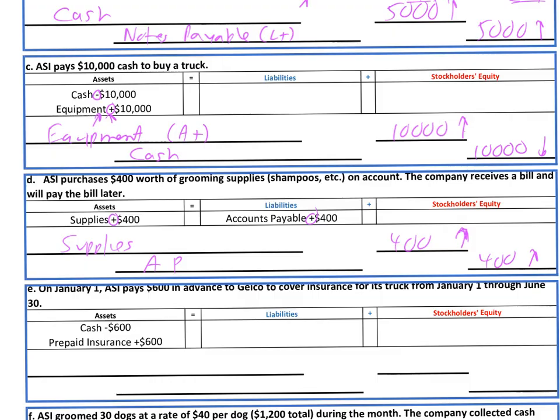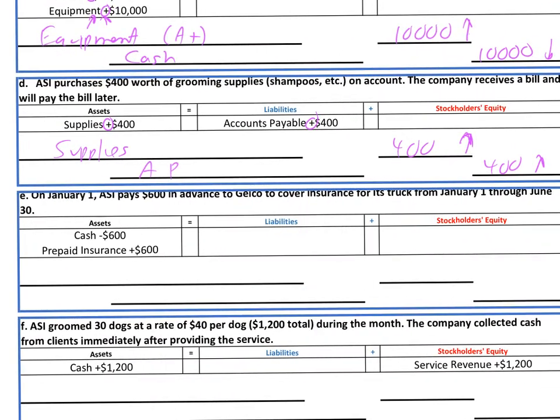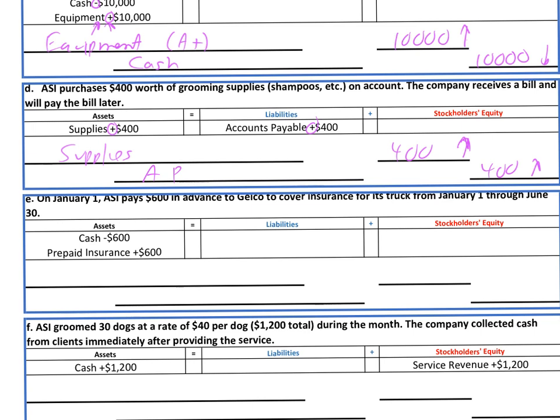Let's go to the next one here. We pay $600 in advance to cover insurance for its truck from January 1 to June 30. And look what we got here. You got 2 assets. Cash out. Make a negative $600 for cash. What did I tell you about the rules? Cash in, debit top, cash out, credit bottom. So cash out, I'm going to put cash on the bottom here, $600. The cash is going down, but again, positive number. Do not put it in as a negative.